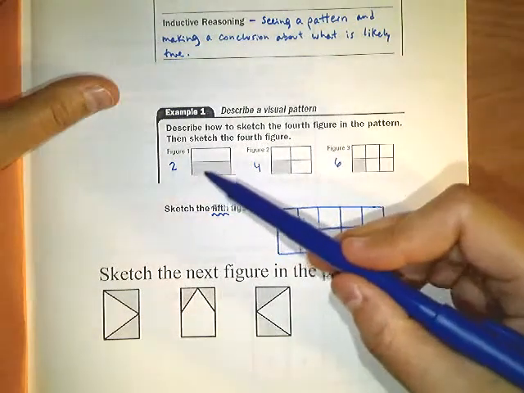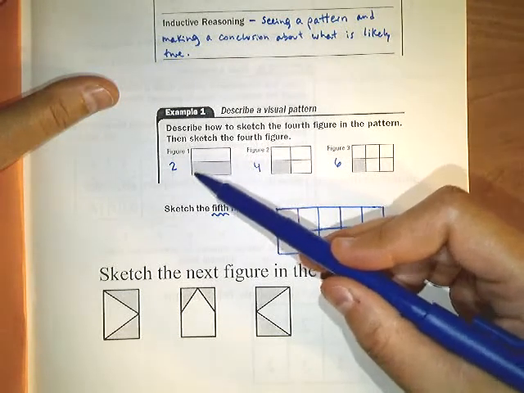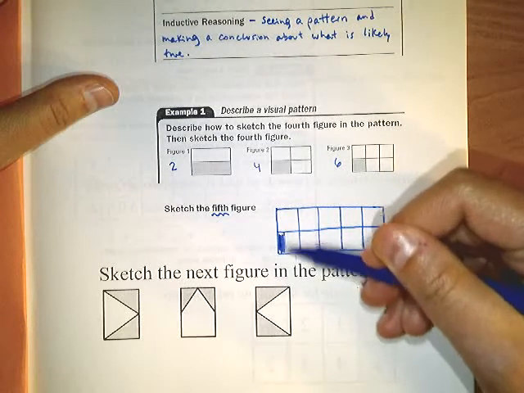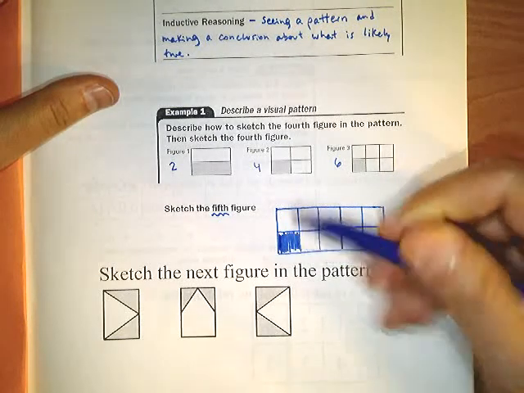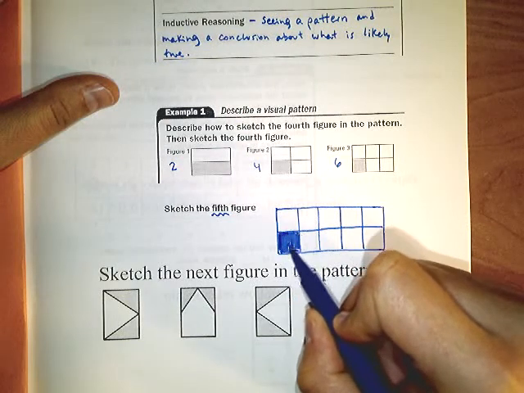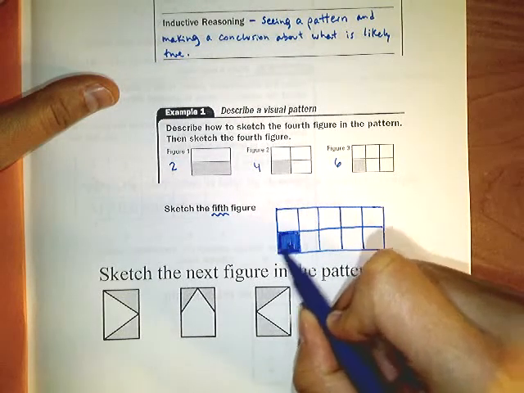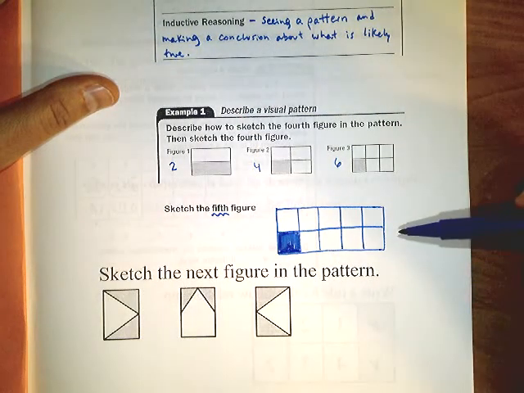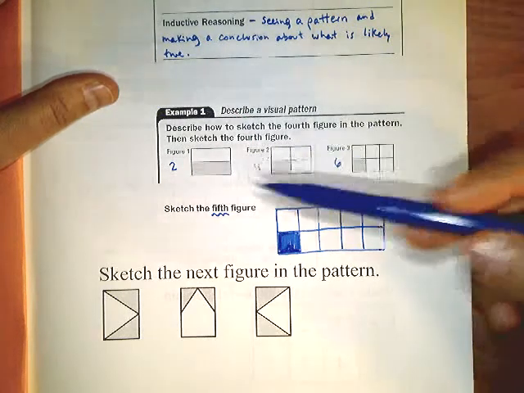And then it looks like whatever the figure is in the bottom left-hand corner gets shaded in. So my guess would be that that is the 5th one in this sequence, based on what I've observed in the first 3. You could call this my conjecture, based on my inductive reasoning.